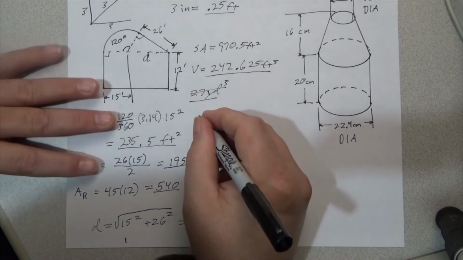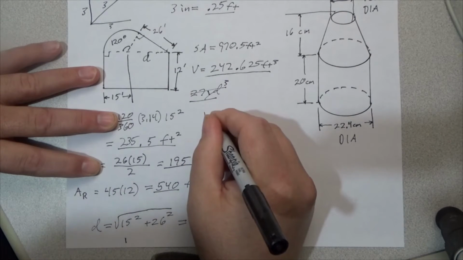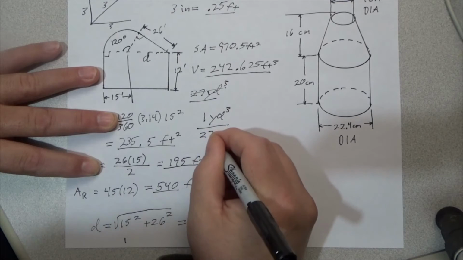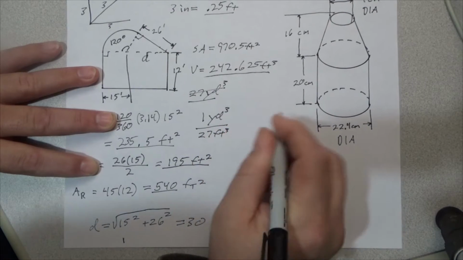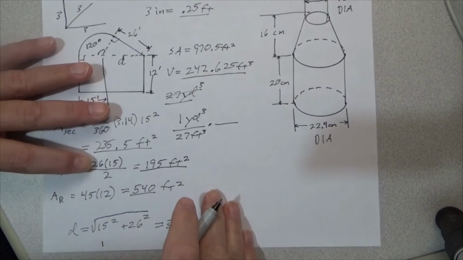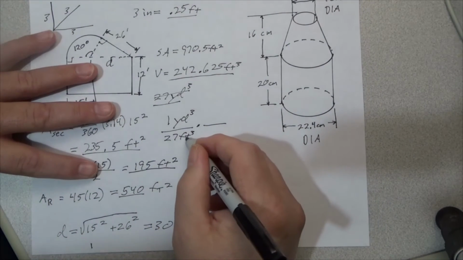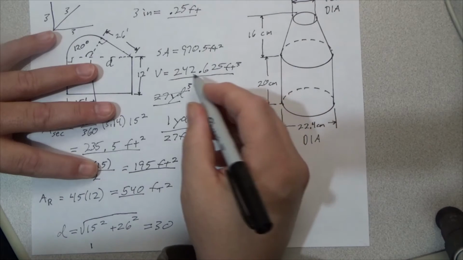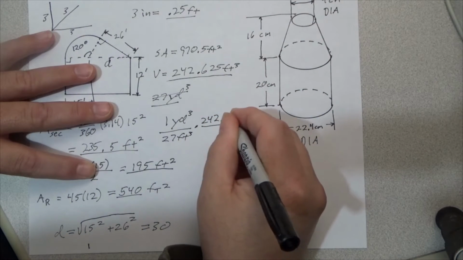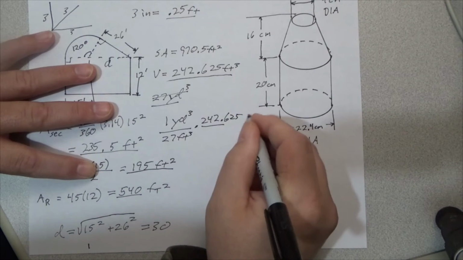Ignore that. 1 yard cubed is 27 feet cubed. So what I need to do is multiply that, so I have feet cubed here. I need to put my feet cubed up here. So 242.625, and that's feet cubed.